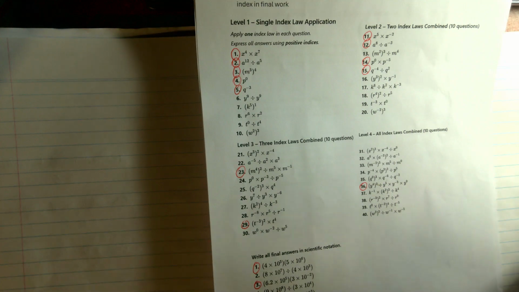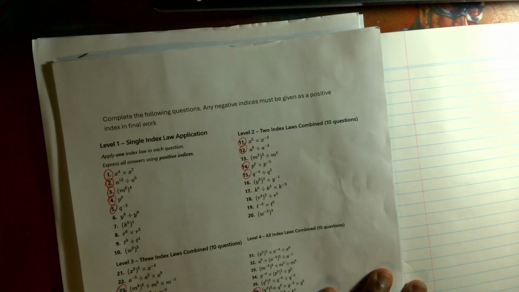Level 3 is three laws combined. And level 4, for those going for that A standard, is four index laws or more combined together. And then we've got scientific notation questions and a few worded problems. This is all simple familiar rate related, so if you can do all this, you can get a grade mark on your simple familiar. Alright, let's have a look at the single index laws.